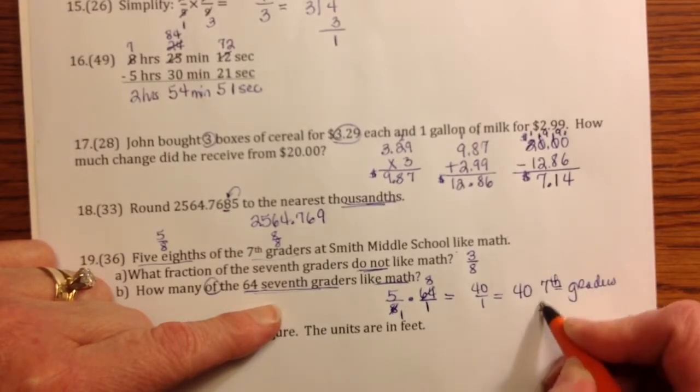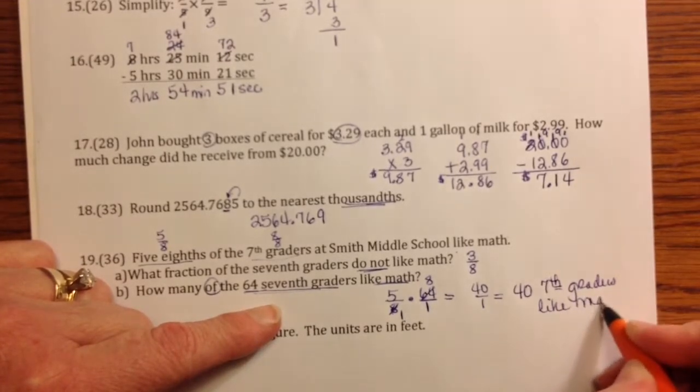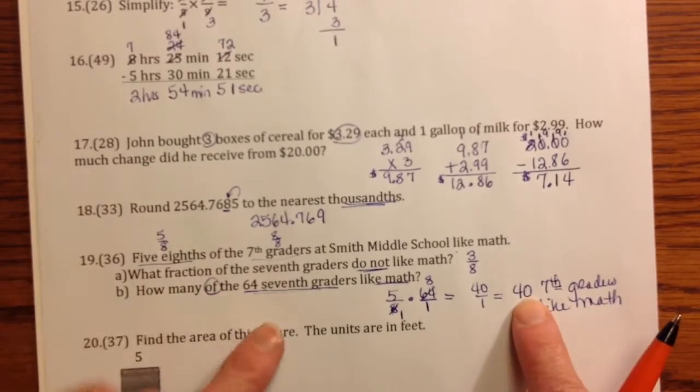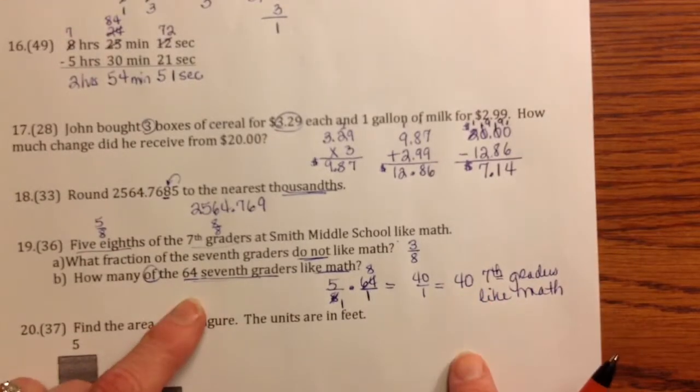like math. If they had asked us how many didn't like it, at this point we could simply subtract the 40 from the 64 and there would be 24 that didn't like math.